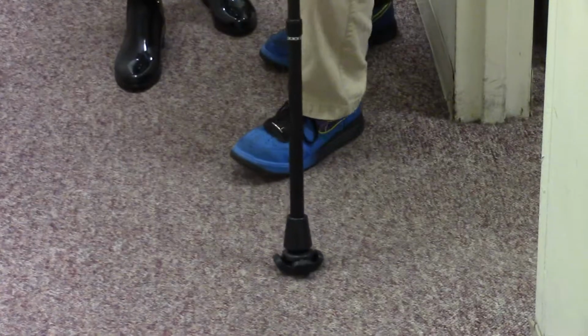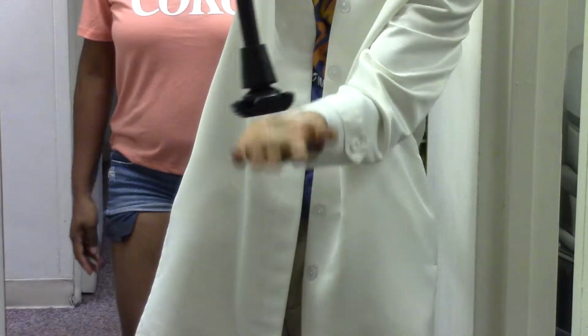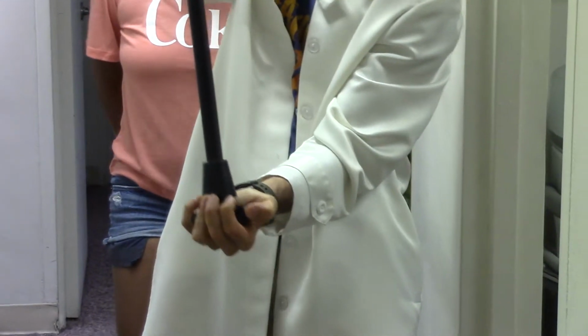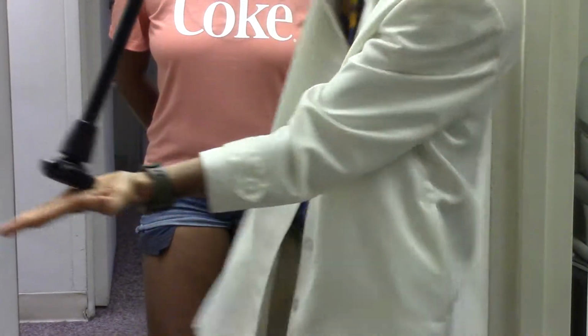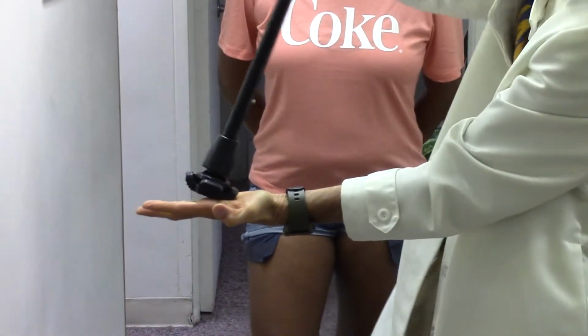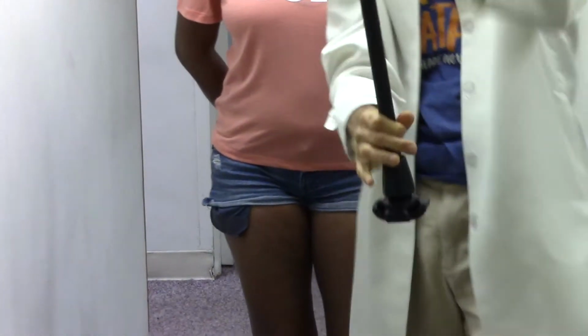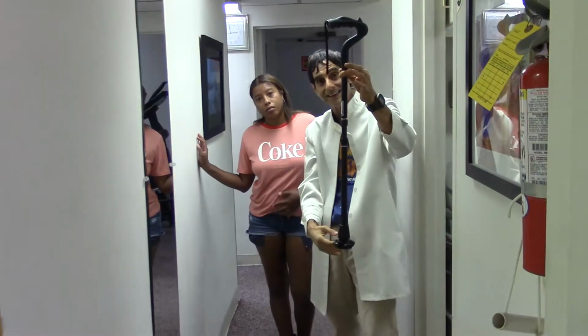And it rolls. In essence, that's what this bottom part does. It rolls because the bottom part is actually a swivel. You see, it does this. So in essence, the bottom portion of this ergo cane acts as an ankle. In this system right here, you're getting a complete functional leg.